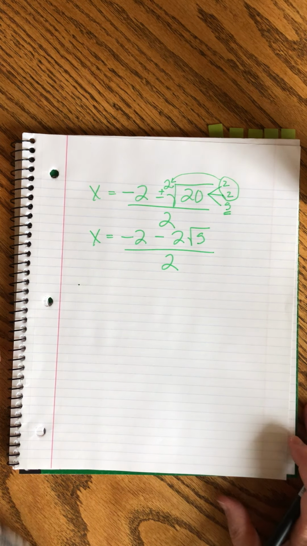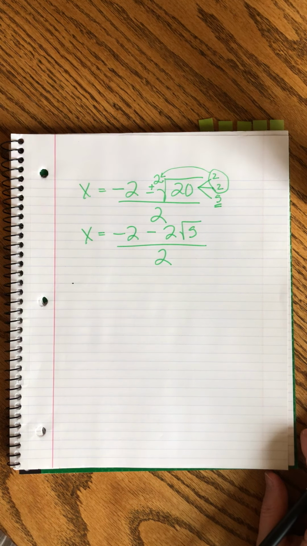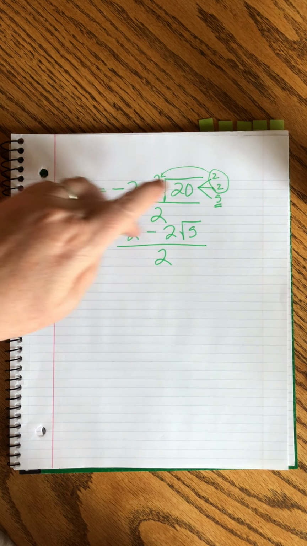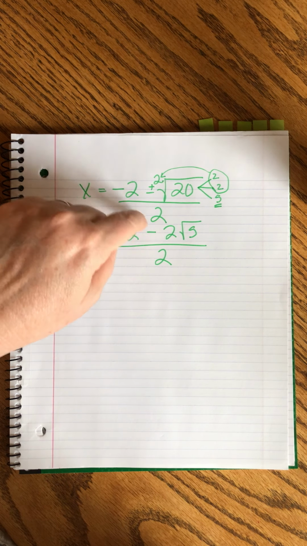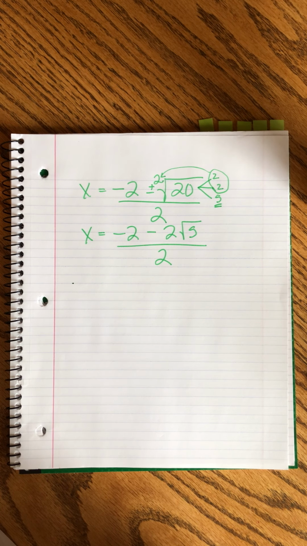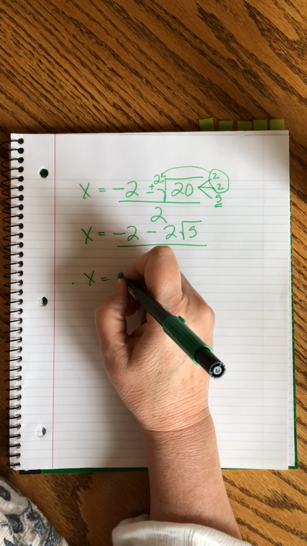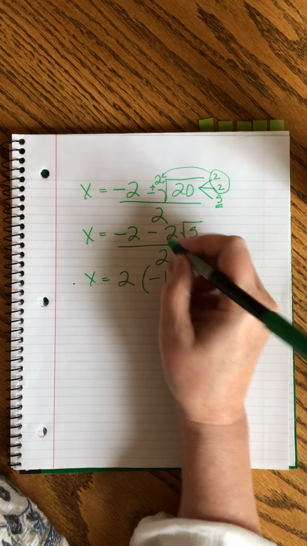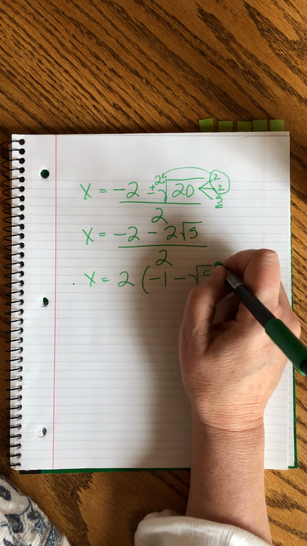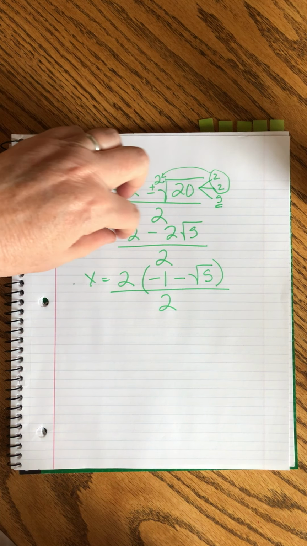Now, I was just having this conversation with a student earlier this week. At this point, technically, you cannot cancel because you're subtracting these two terms. If you're adding or subtracting, you can't cancel. However, what we can do is factor. We can factor in the numerator. So we'll say x equals, now we'll pull a 2 out of both of these terms. So that will leave us with a minus 1 and then a plus or minus square root of 5. That's over 2, right? We factored the 2 out of this.